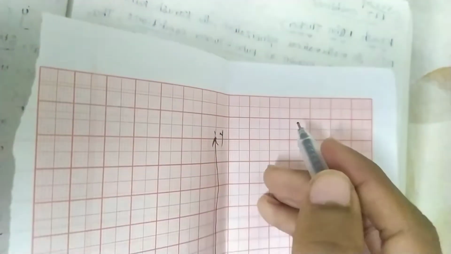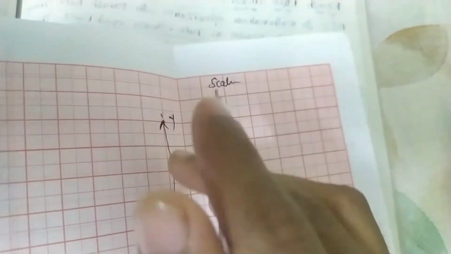First of all we have to take the scale, that is on the x-axis 1 centimeter equals 2 units, and on the y-axis 1 centimeter equals 1 unit.